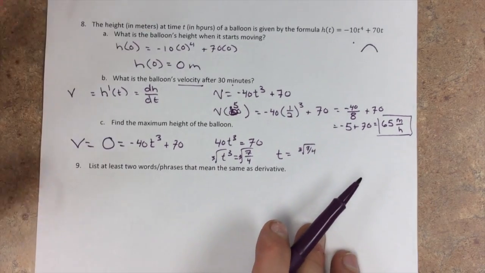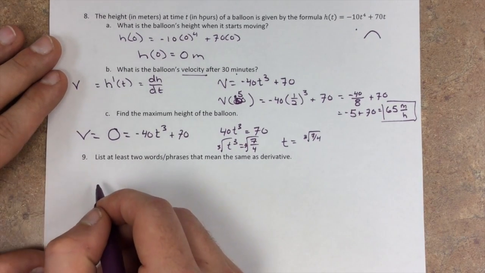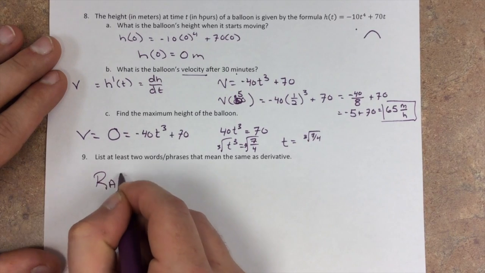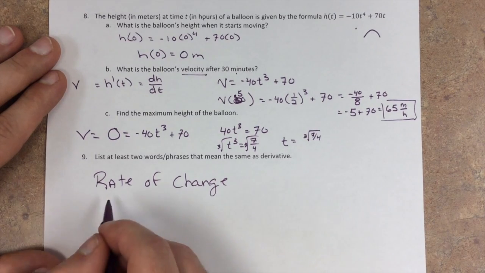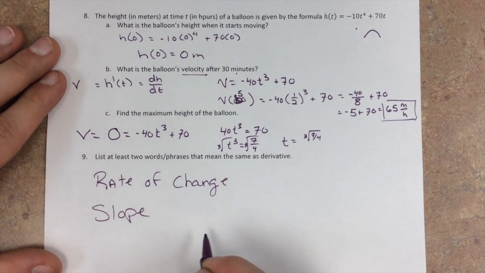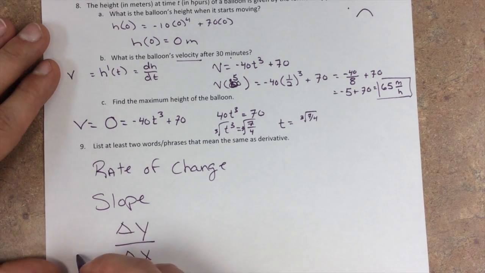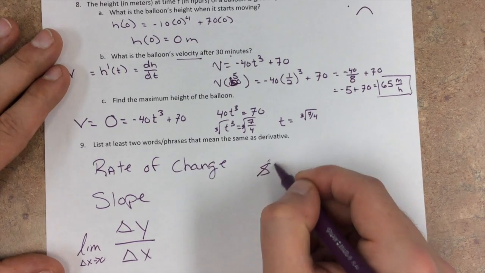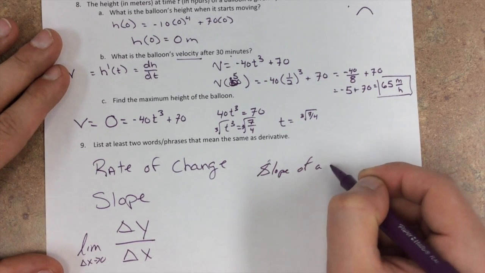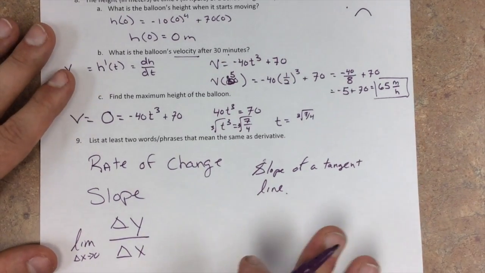Last bit. List at least 2 words or phrases that mean the same as derivative. Derivative means rate of change. Hopefully you get that by now. It means slope. It's the change in y over the change in x as the limit of delta x approaches 0. So as I get closer to a point, we're looking for the slope of a tangent line. All of these mean derivative.